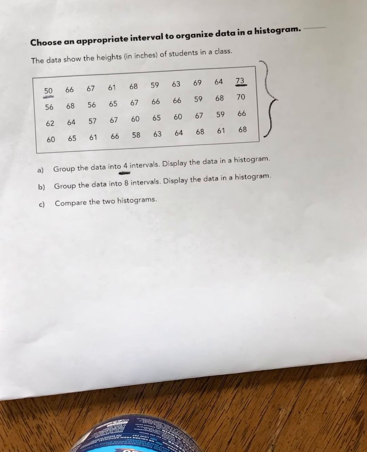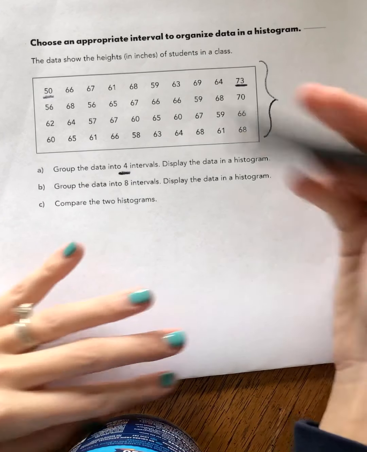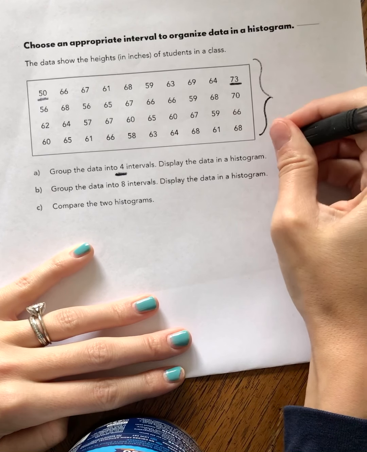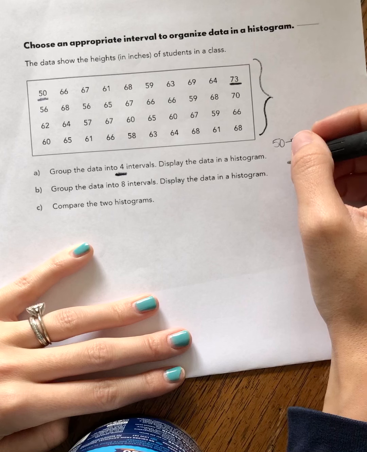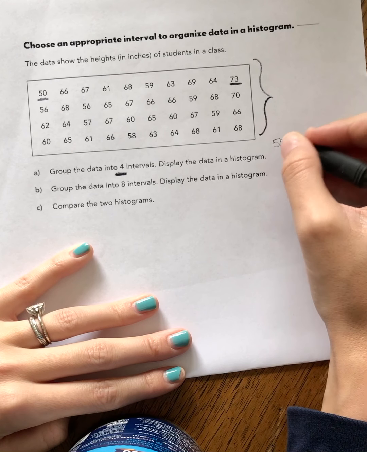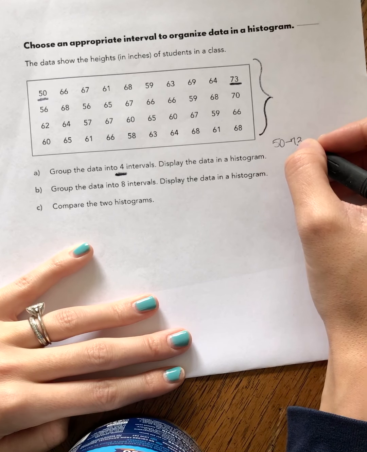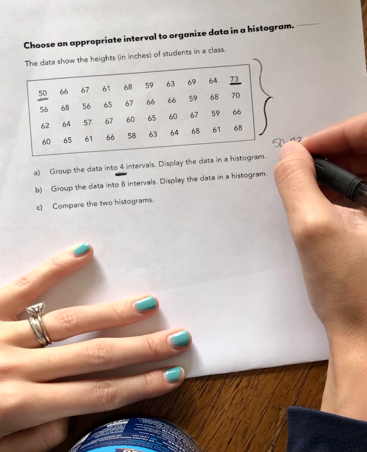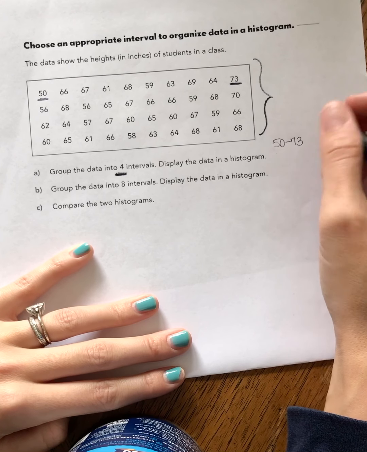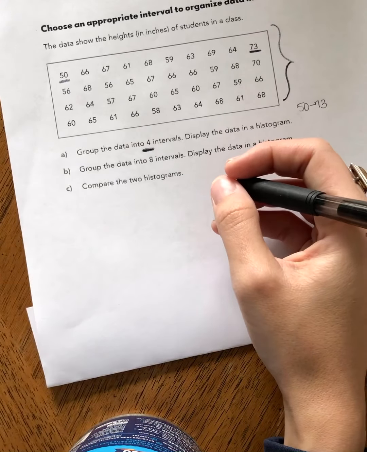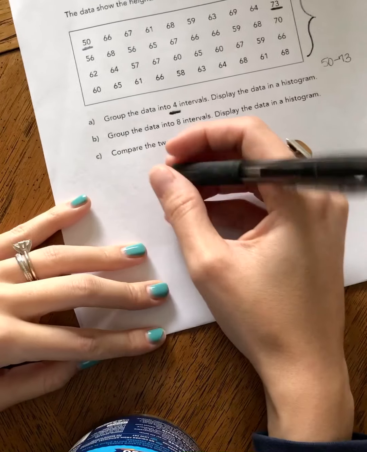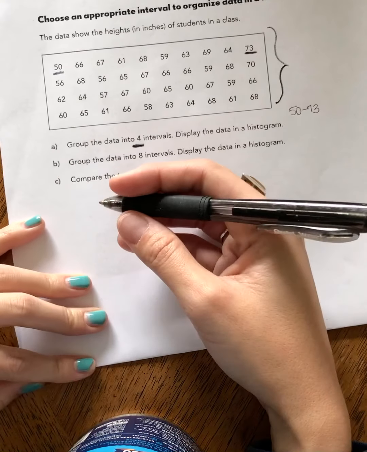So we're going to go from 50 to 55... sorry, from 50 to 73. If I want to break that into 4 intervals, I'm thinking, okay, that's 23 is the range, let's say 25. And then we're going to divide that by 4. I'm going to break this into groups of 5.